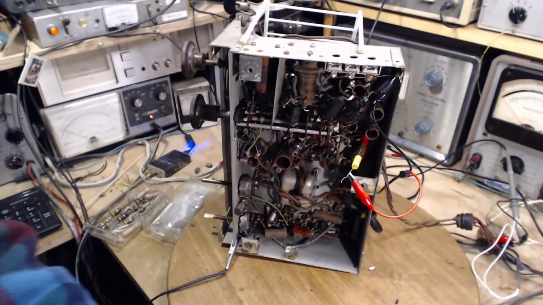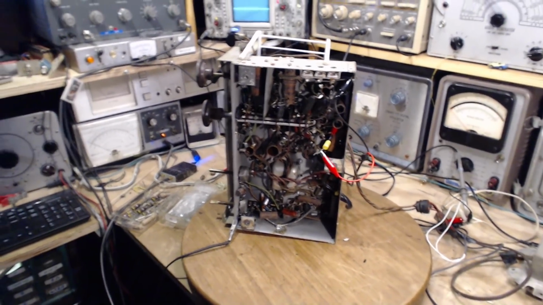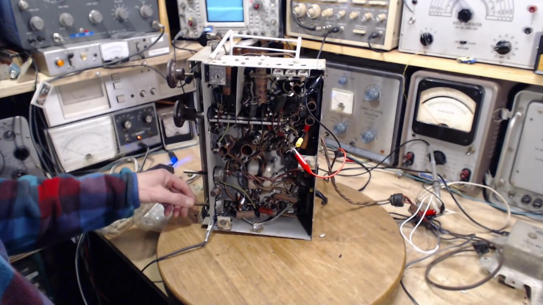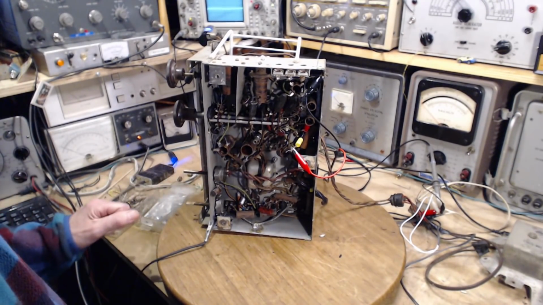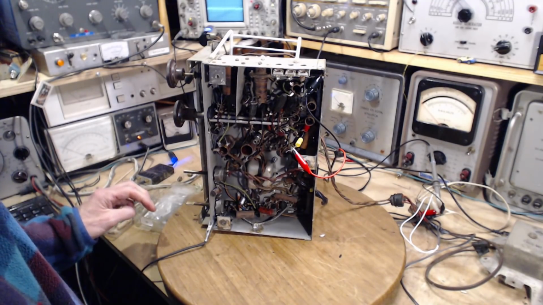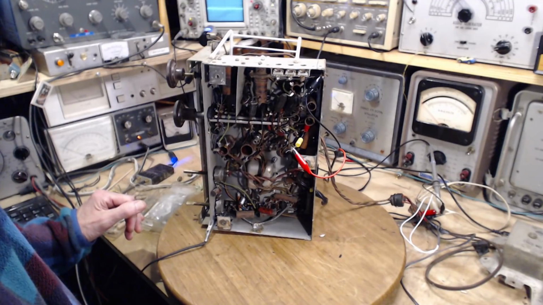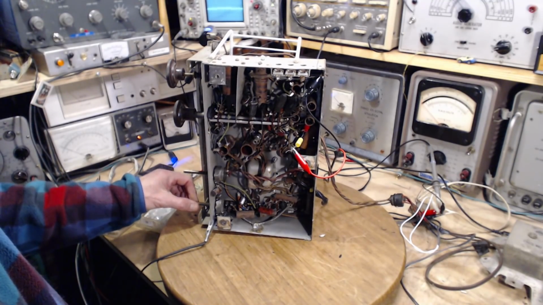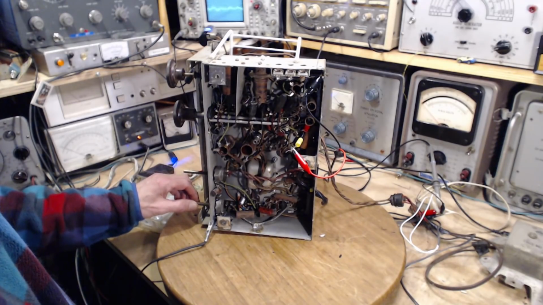All is normal. Still have to turn it up quite a ways.